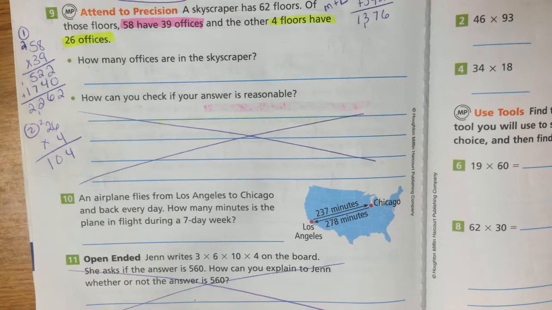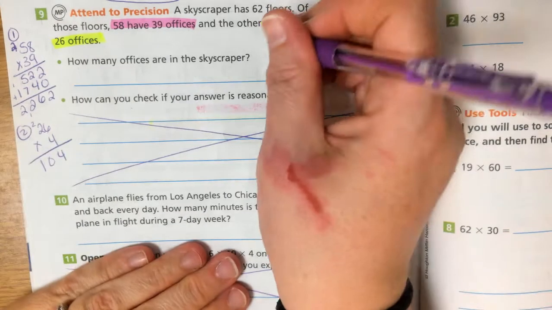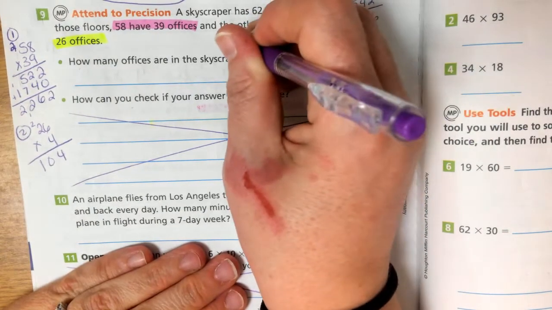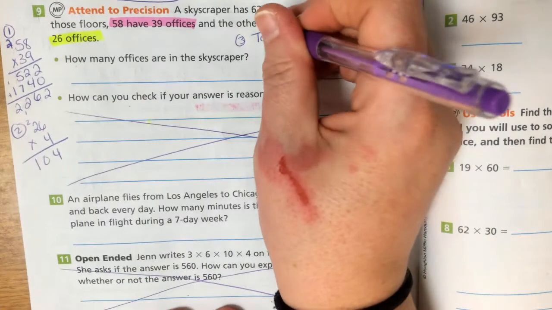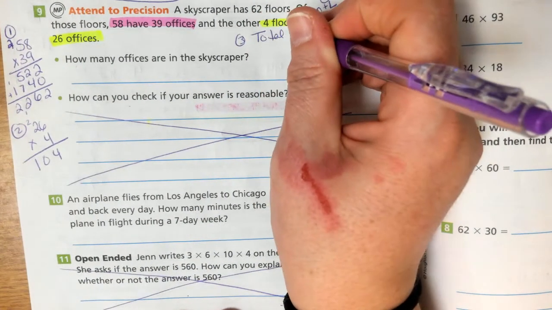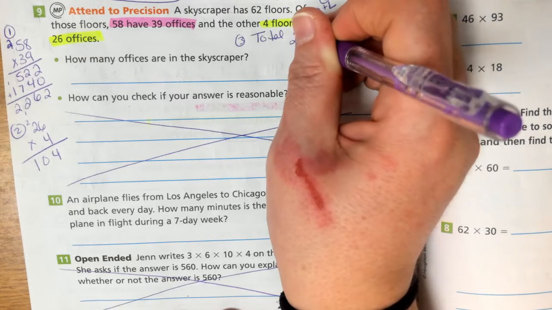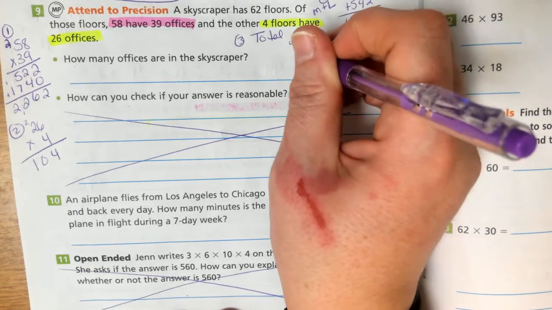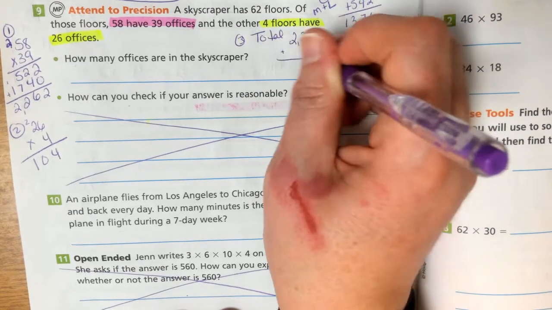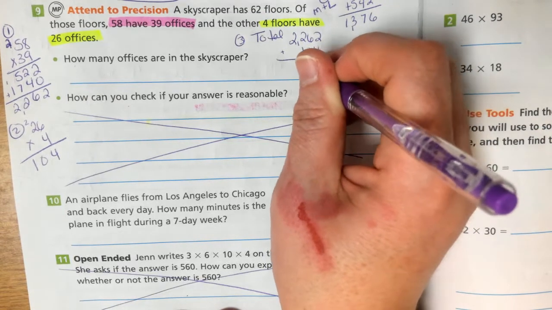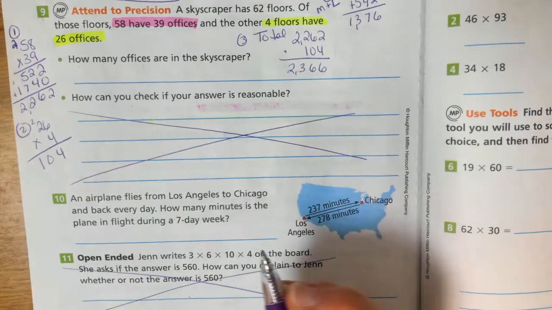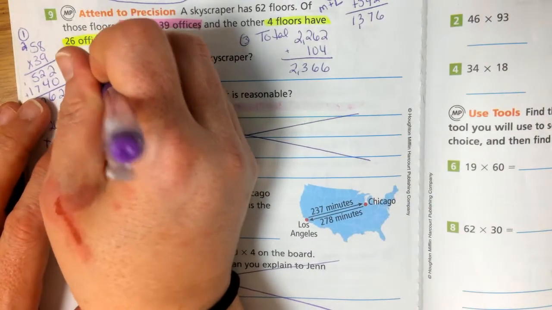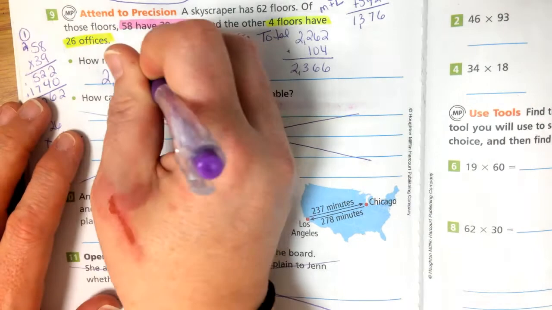So now we need to add them together for the total. I'm going to move that over here because I'm going to need some room for this one down here. So we have 2,262 plus 104. So there are 2,366 offices.